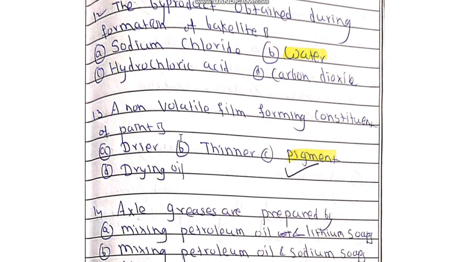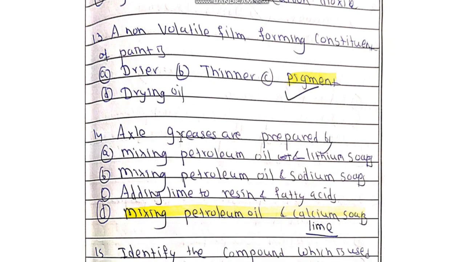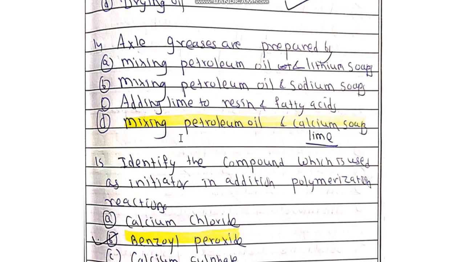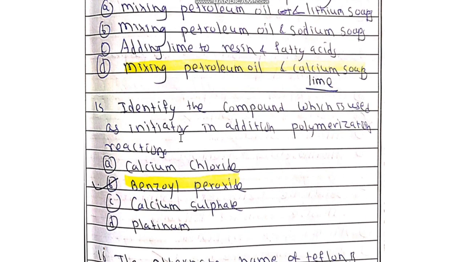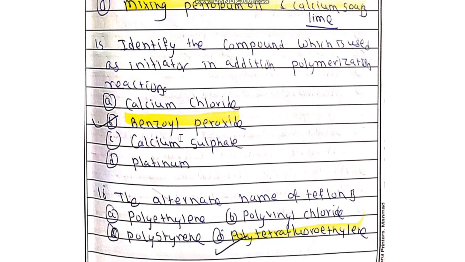Then next, a non-volatile film forming constituent of paint is pigment. Axle greases are prepared by mixing petroleum oil or mineral oil with calcium soaps, that means lime. Then identify the compound which is used as initiator in addition polymerization. Benzoyl peroxide is used.